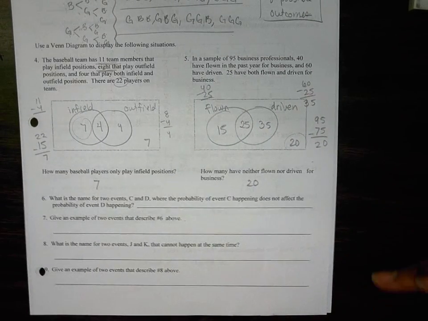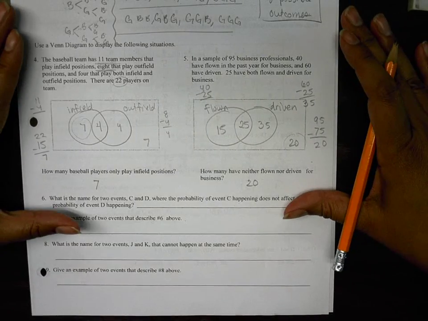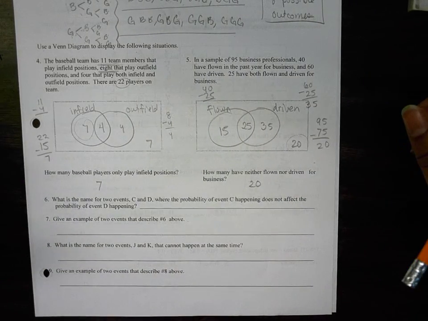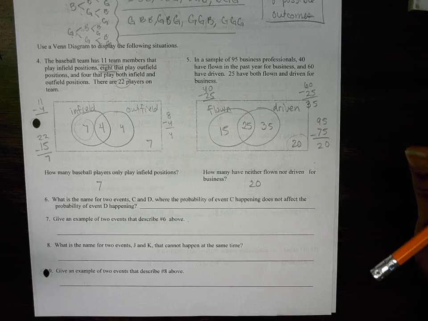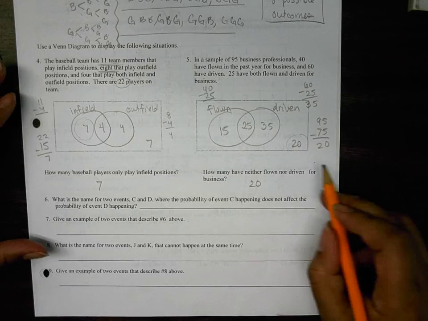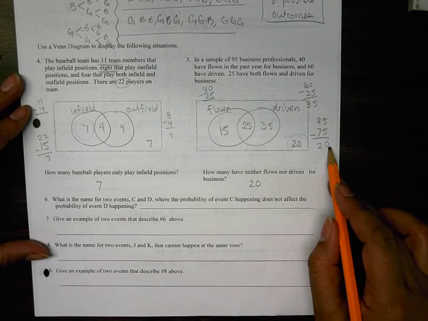Okay, before I go any further, if this was a test question and you were doing it right now on your own, could you replicate what we just did? Where'd you get the 20 from? You added all of them up, and then subtracted from 95.